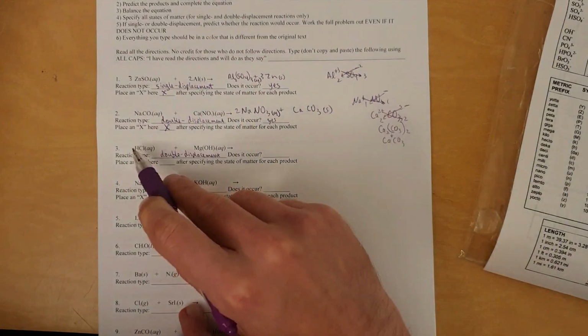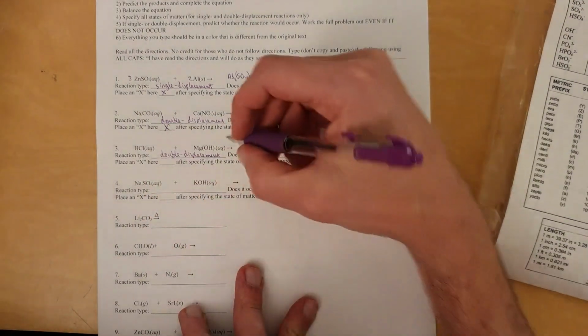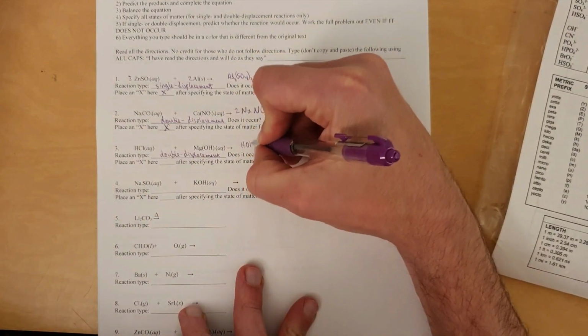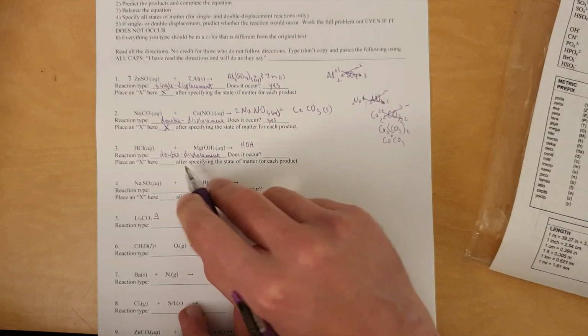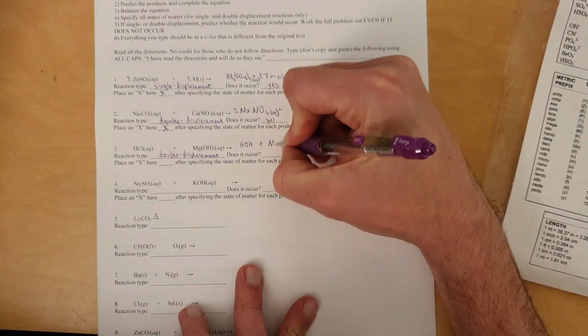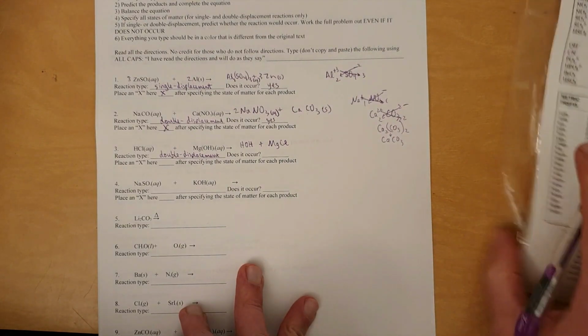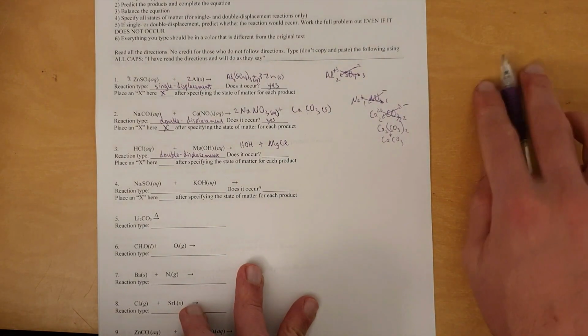And as usual, you're going to switch pieces. So hydrogen goes with the hydroxide. And then magnesium goes with chlorine. Now we fix the formulas, because now we've started by switching the parts.